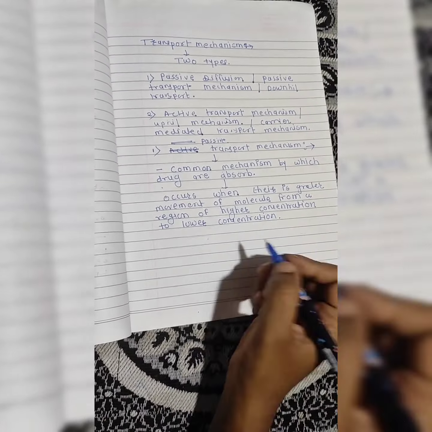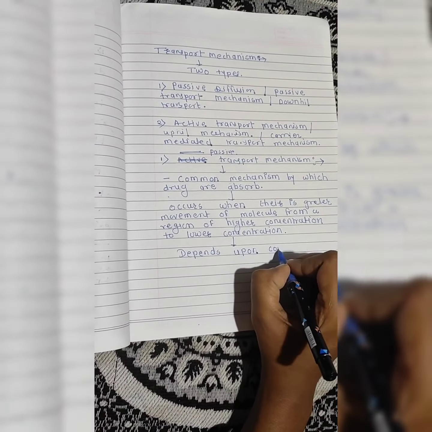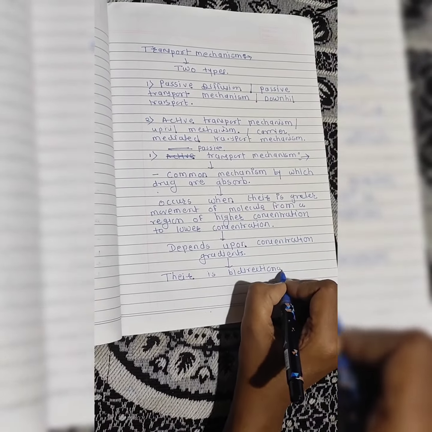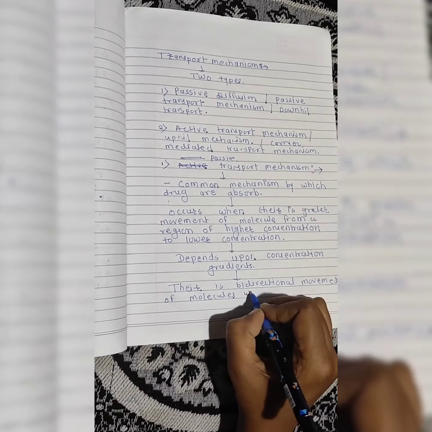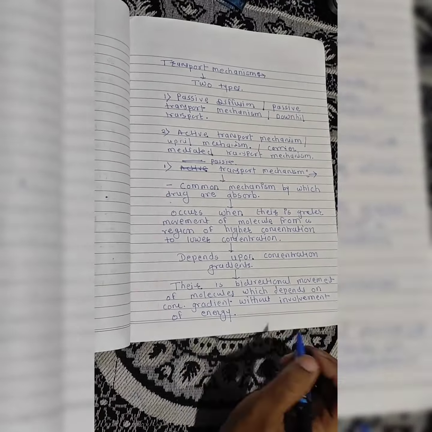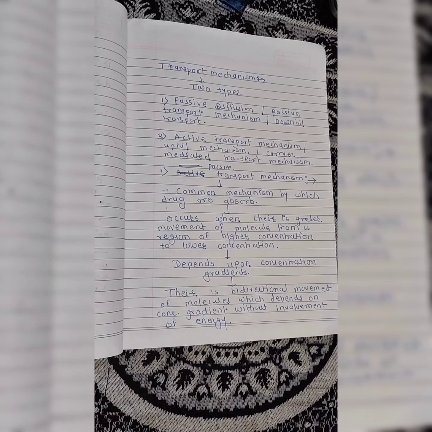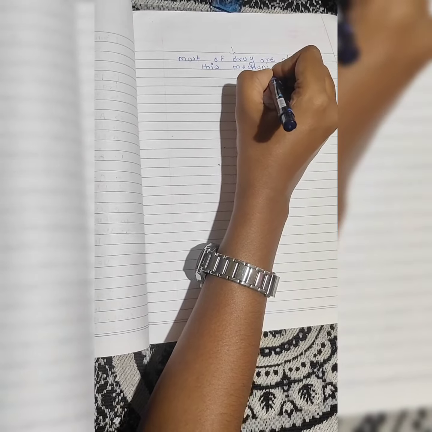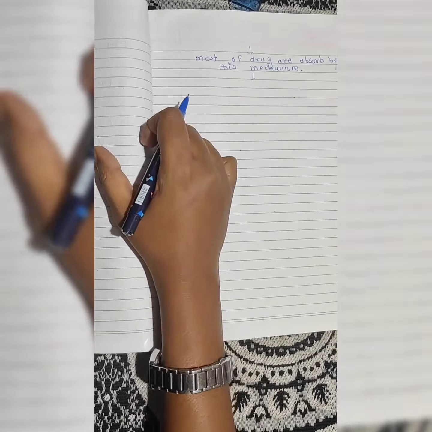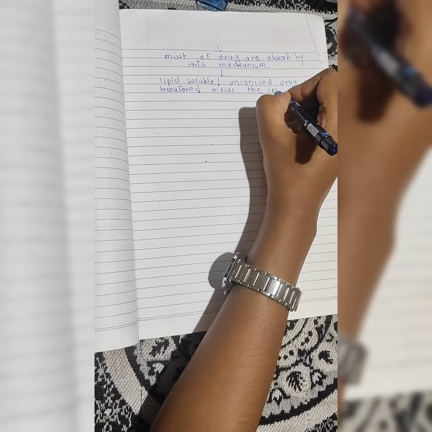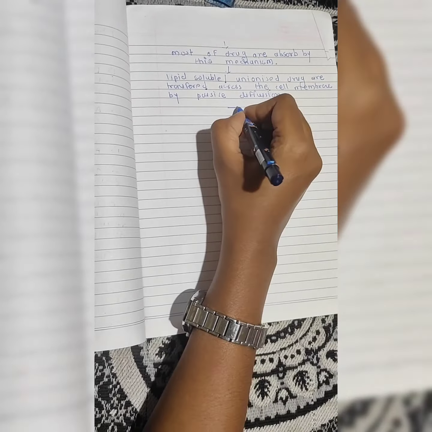In the passive transport mechanism, it is a very common mechanism by which drugs are absorbed. It occurs when there is greater movement of molecules from the region of higher concentration to the region of lower concentration, and it depends upon the concentration gradient. There is a bidirectional movement of molecules which depends on the concentration gradient without involvement of energy. Most of the drugs are absorbed by this mechanism. Drugs like lipid soluble drugs and unionized drugs are transferred across the cell membrane by the passive diffusion mechanism.